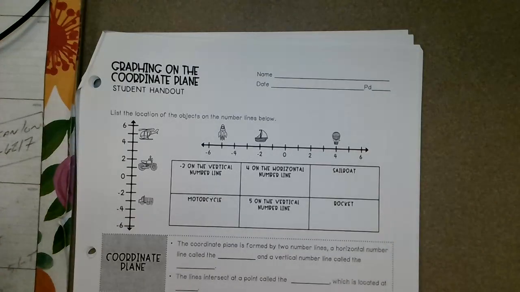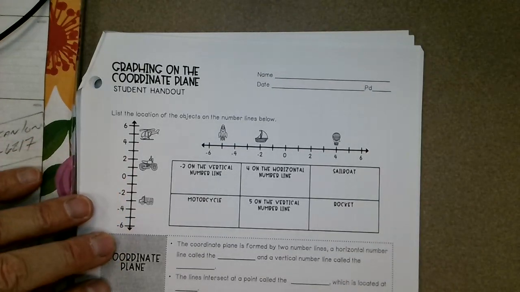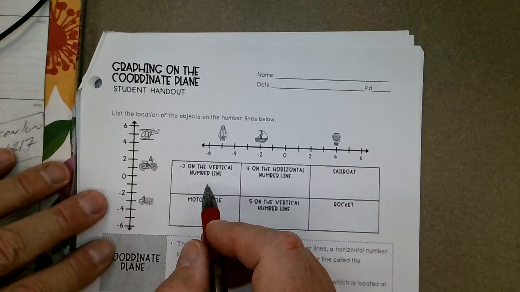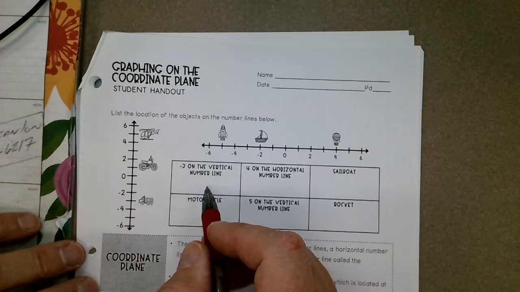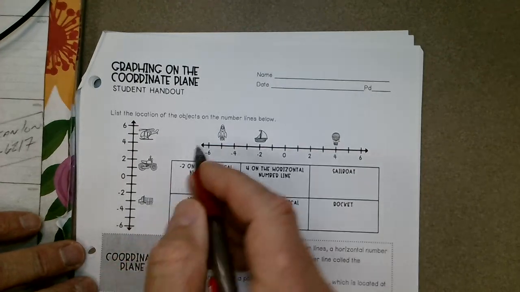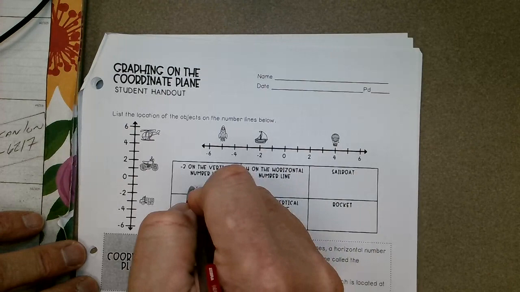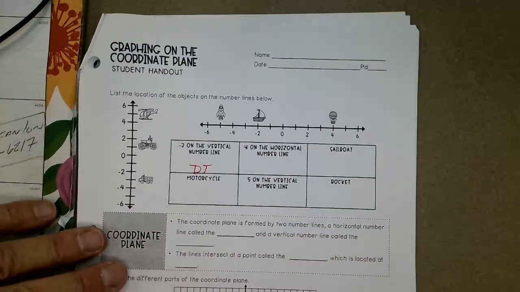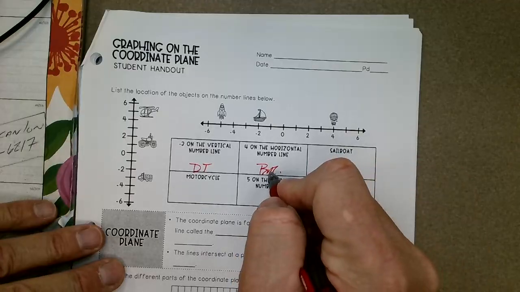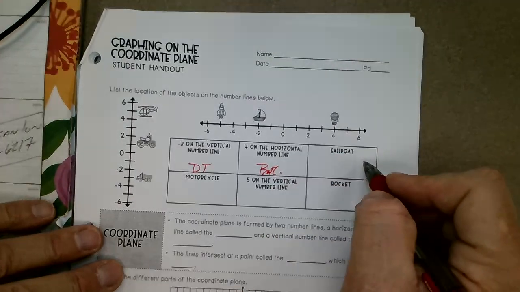Locate the objects on the number line below. All right, -3. -3 on the vertical line would be the dump truck, right? And I'm just going to abbreviate these, dump truck. 4 on the horizontal line would be the balloon. Oops. The sailboat, where's the sailboat?